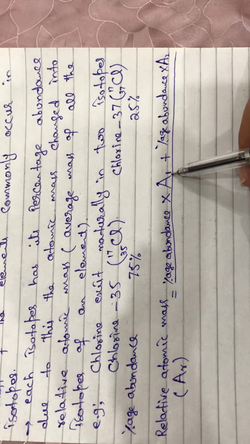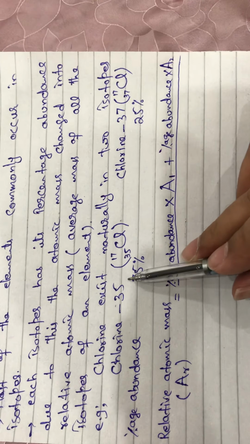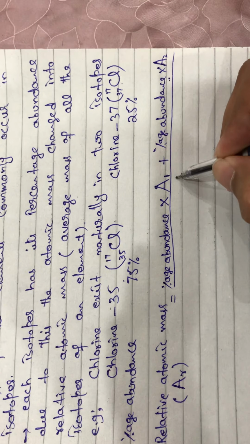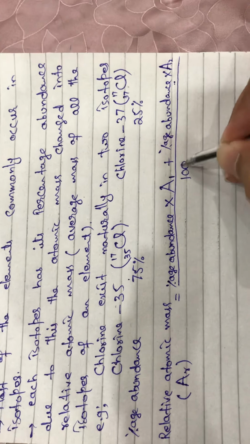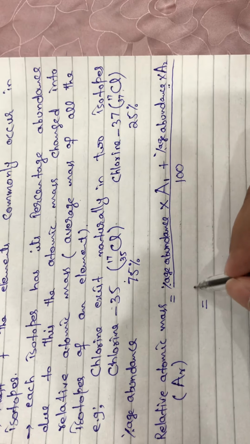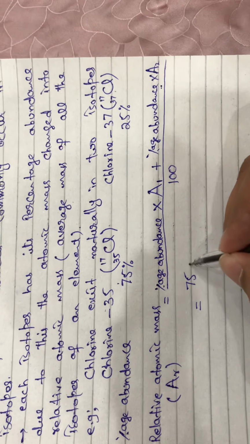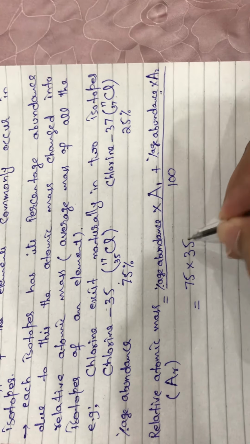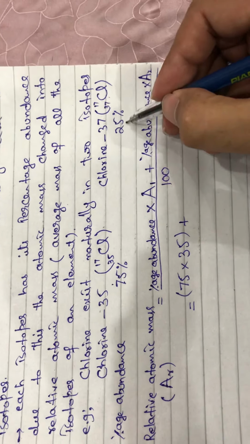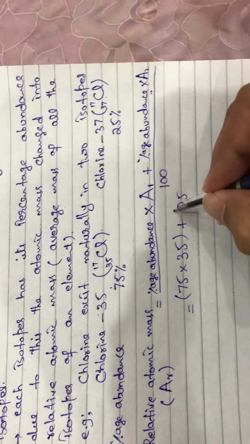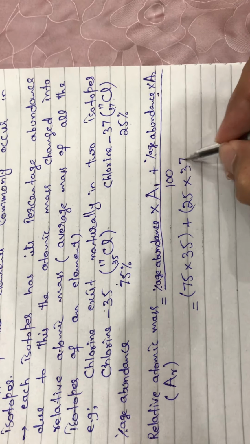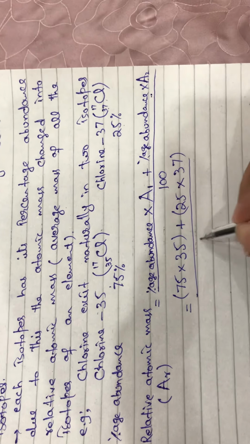Here A1 is the atomic mass of the first isotope, and A2 the atomic mass of the second isotope. To change the percentage into a fraction, we have to divide it by 100. So the percentage abundance of the first isotope is 75, its atomic mass is 35, plus the percentage abundance of the second isotope is 25, multiplied by its atomic mass 37, divided by 100.